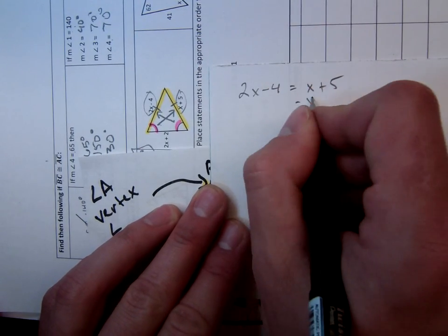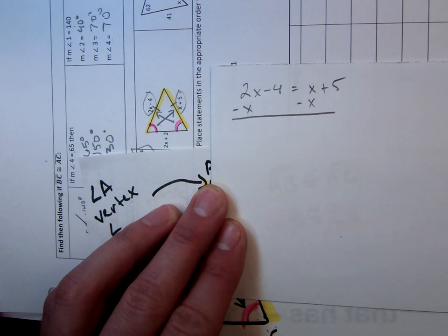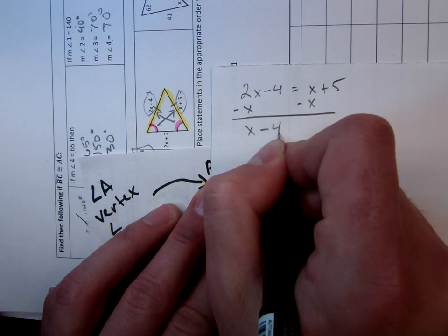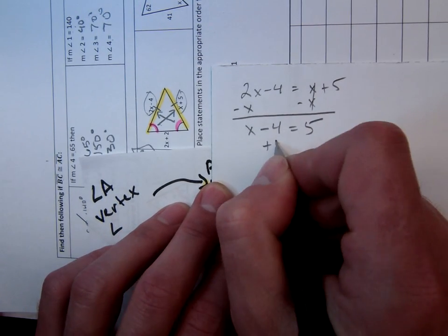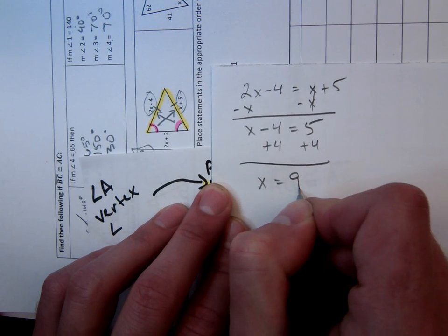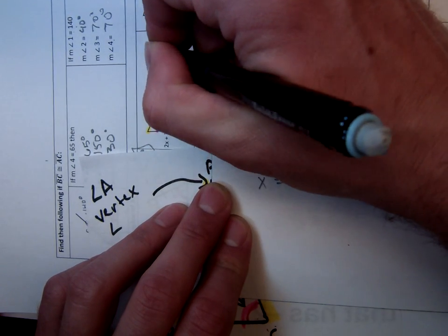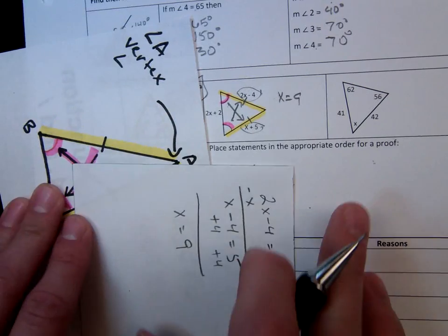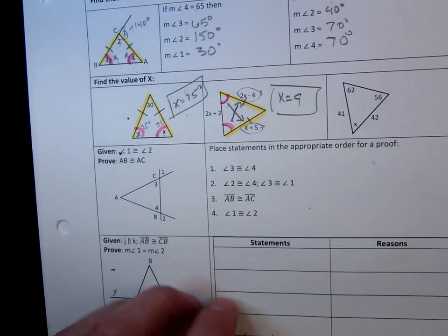Let's get the x's on the same side of the equation by subtracting x from both sides. So we get x minus 4 is equal to 5. Then I'm going to add 4 to both sides, and I get x is equal to 9. So x equals 9 is the solution for this particular triangle.